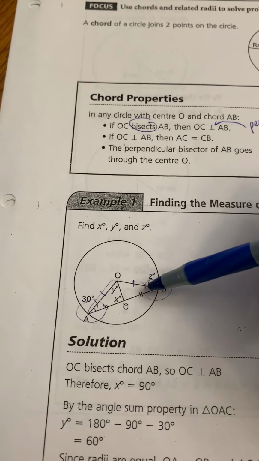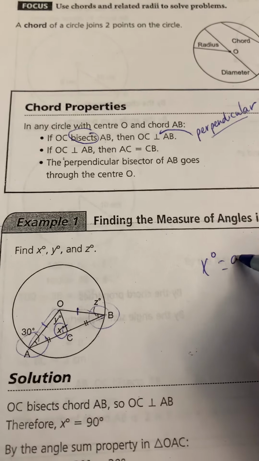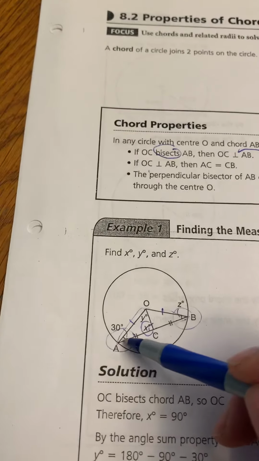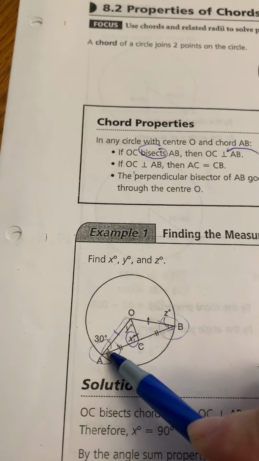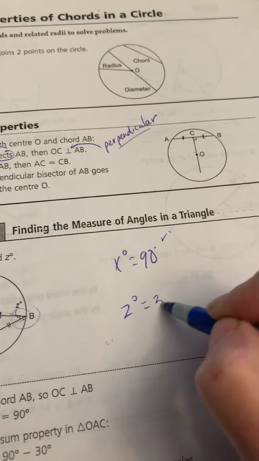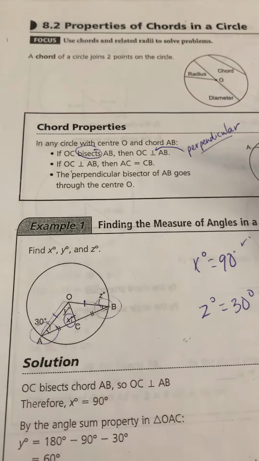So what we can do here is we know that angle X is a 90-degree angle. I would write that down right away because that's my given. I already know that. And then I know that this angle here is 30 degrees. So then I can tell you that angle Z is also 30 degrees because we've got an isosceles triangle, and this angle has to be exactly the same.